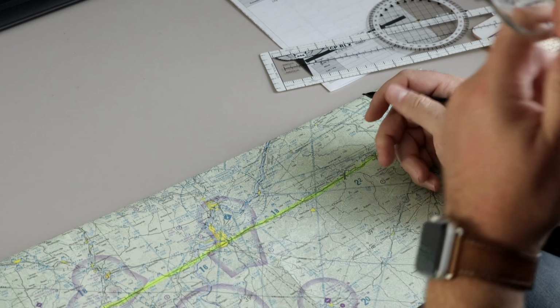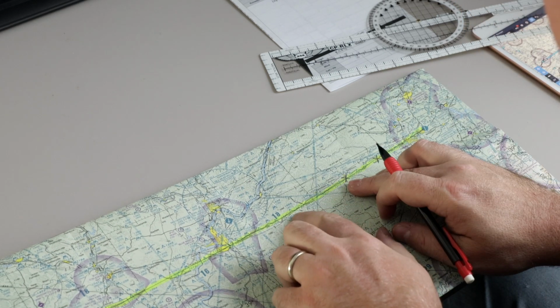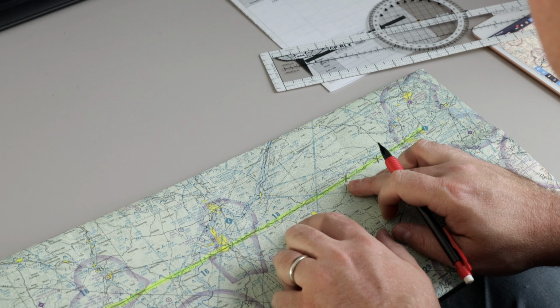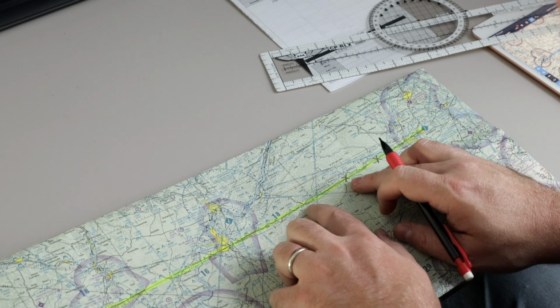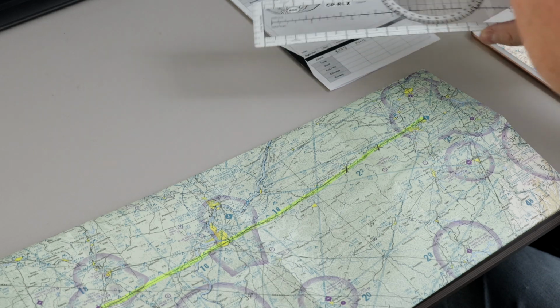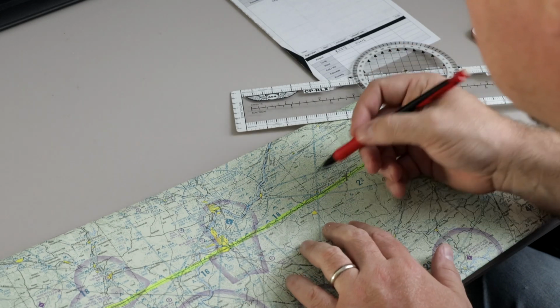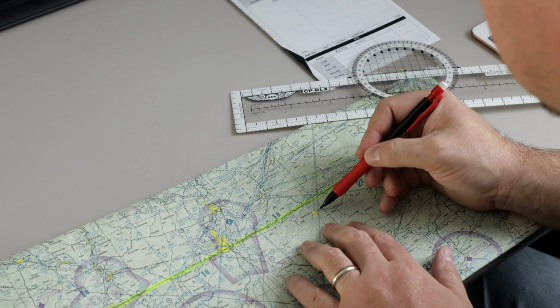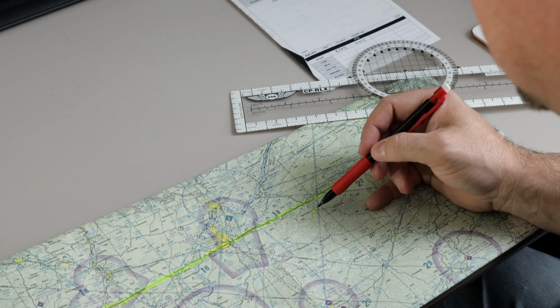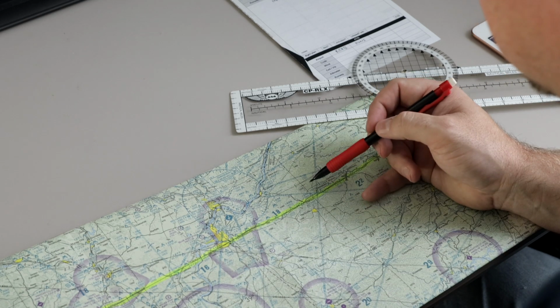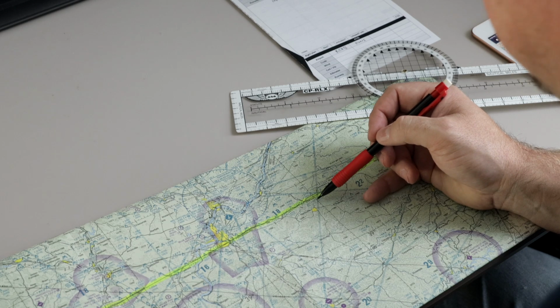Just marking these with X's right along our path here. And we move up a little further. We would have the town of, I guess, Harrisville off the left. I don't know that that's going to be distinguishable from the distance we'll be at.